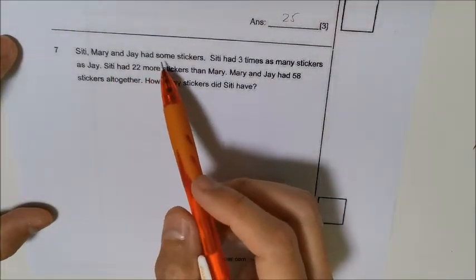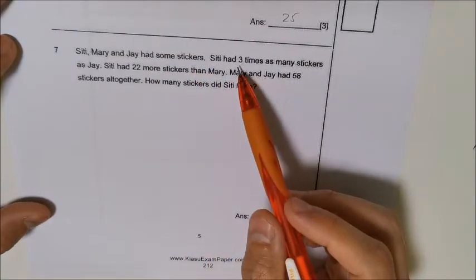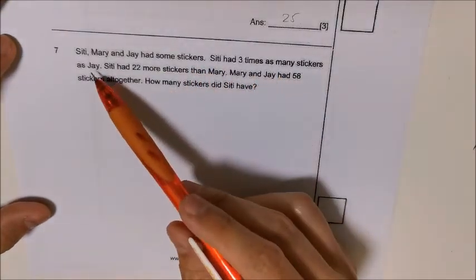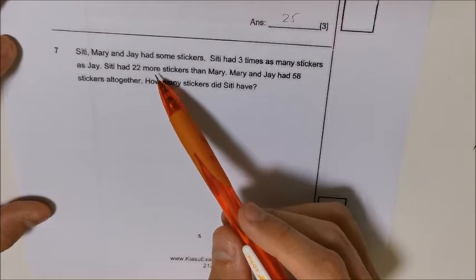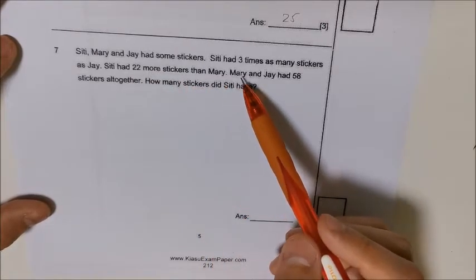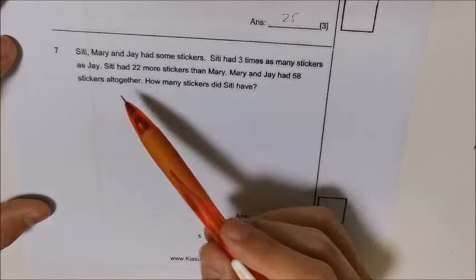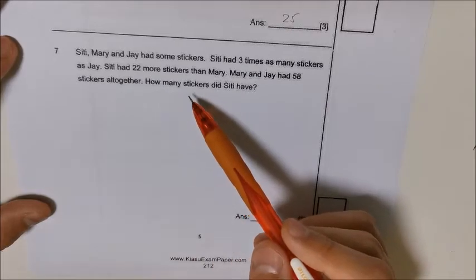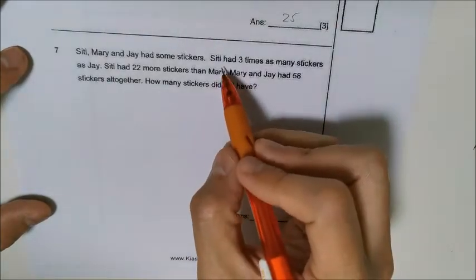Question 7. Siti, Mary, and Jay had some stickers. Siti had 3 times as many stickers as Jay. Siti had 22 more stickers than Mary. Mary and Jay had 58 stickers altogether. So how many stickers did Siti have? Okay guys, let's just draw out the model.